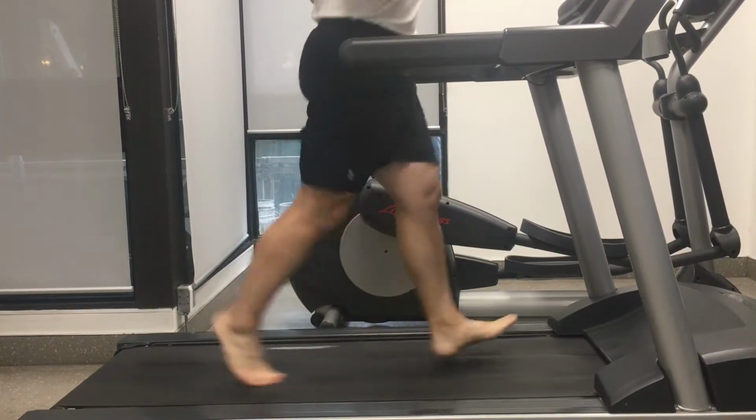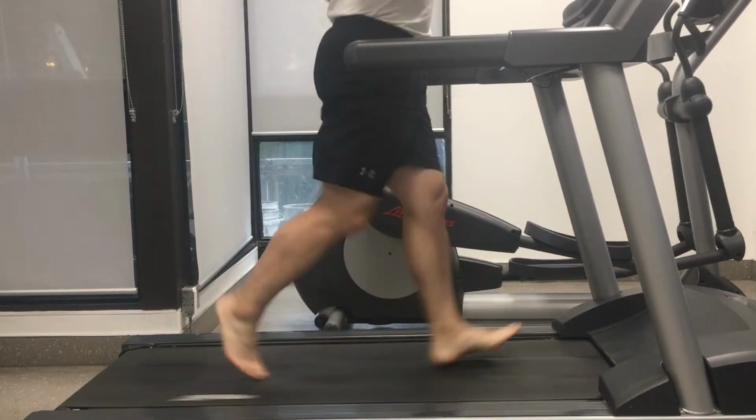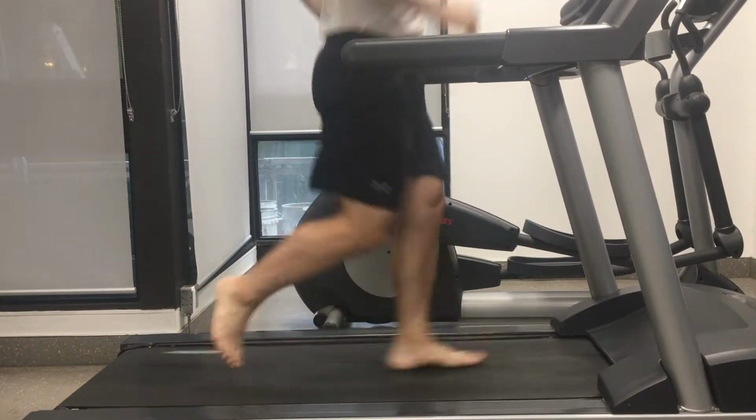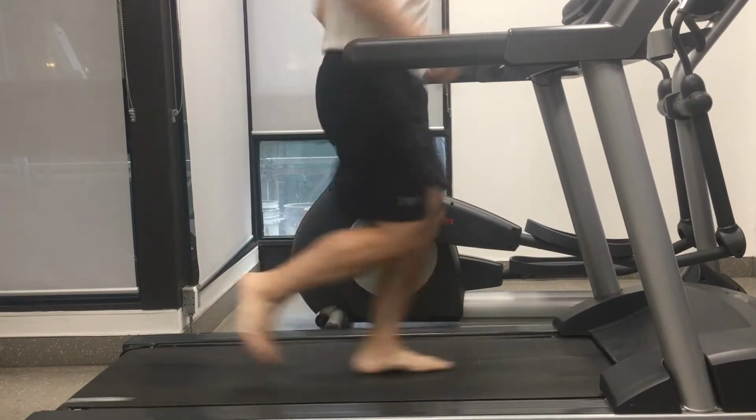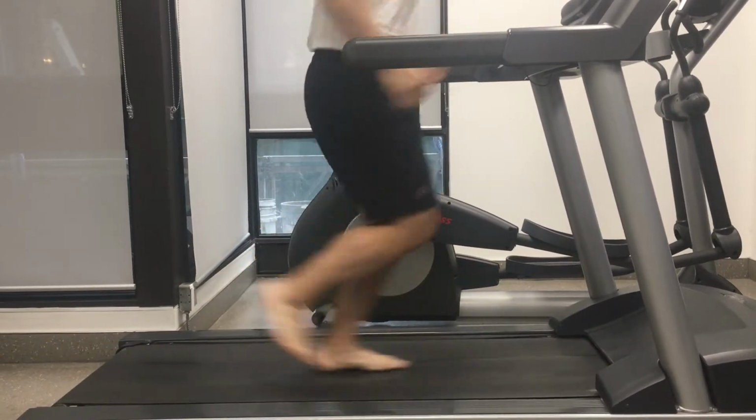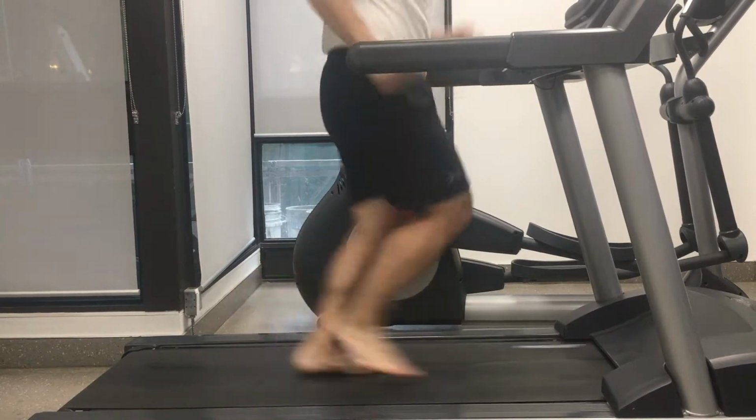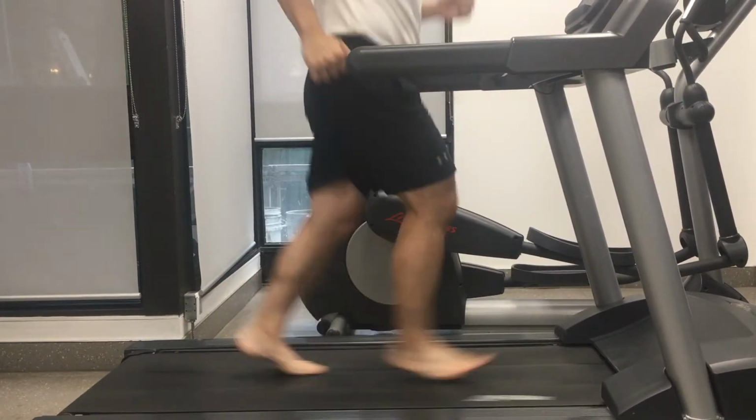While jogging with shoes off, it is observed that initial ground contact of the foot to the ground occurs more towards the midfoot than towards the heel as previously observed. This pattern of midfoot contact occurs throughout the entire condition.